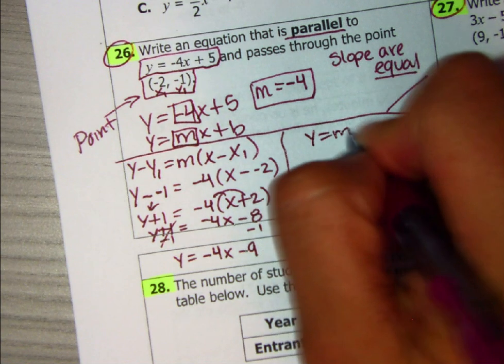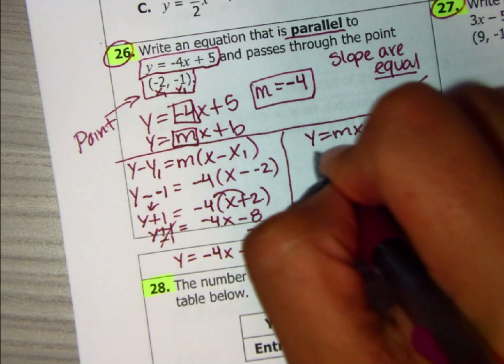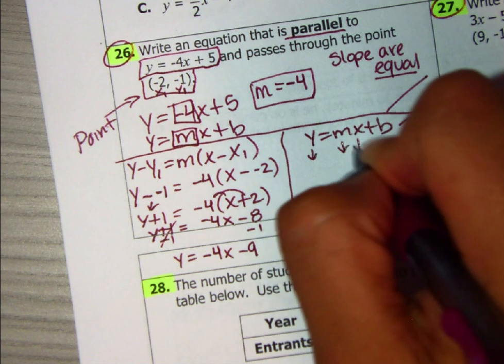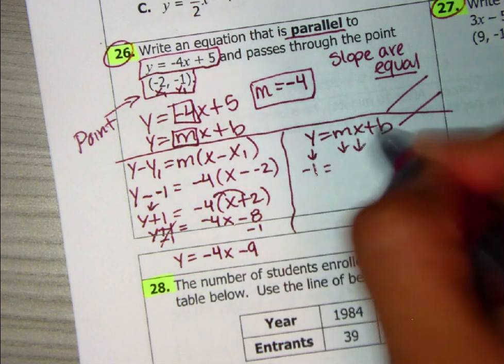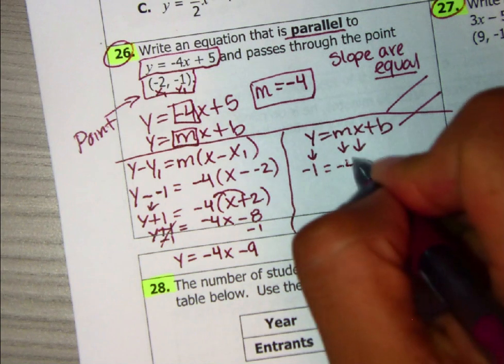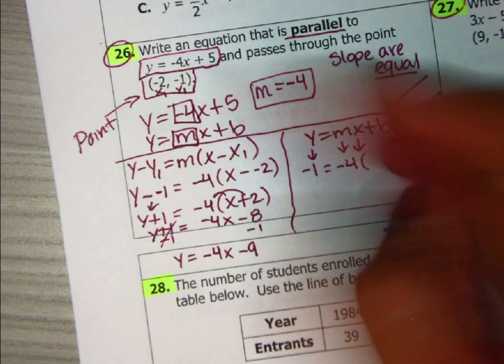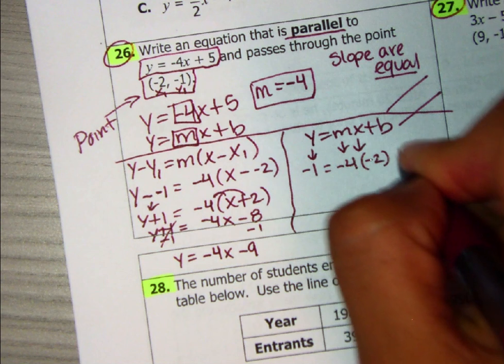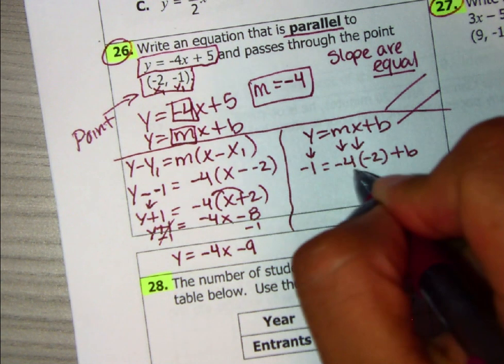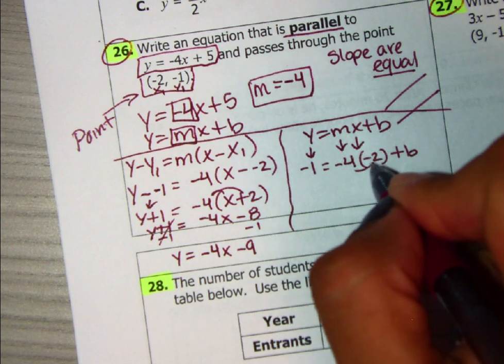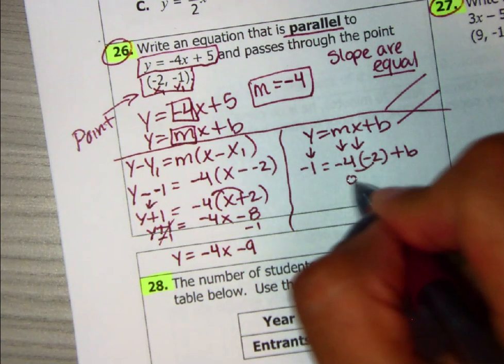Y equals mx plus b. Substitute the y, the m, and the x. Y value is -1, m value is -4, and x value is -2. We're going to multiply these two right here, and that's negative times negative, positive. 4 times 2 is 8.